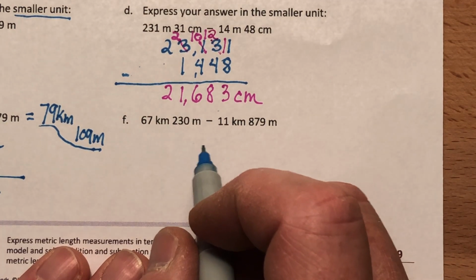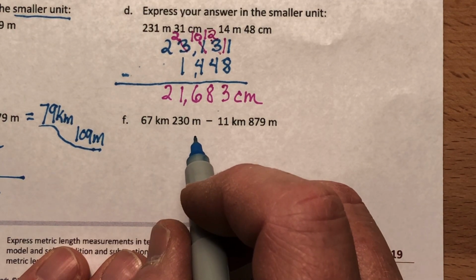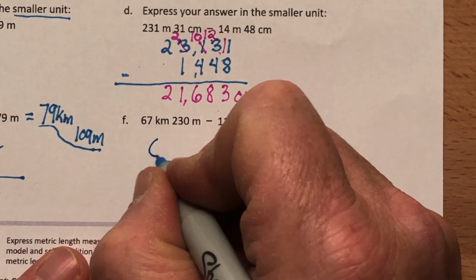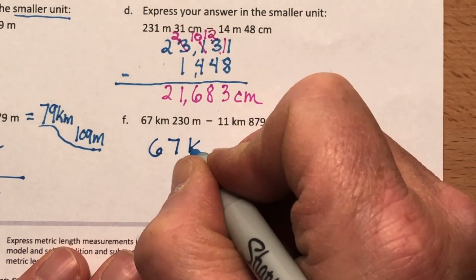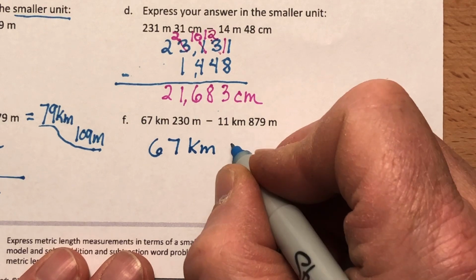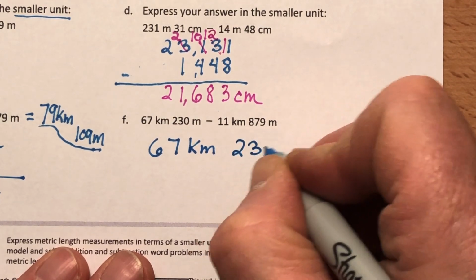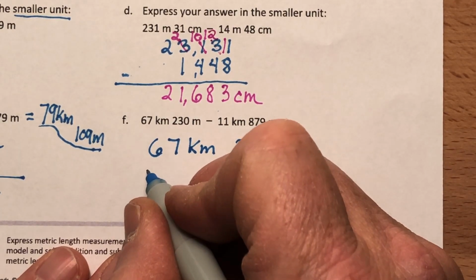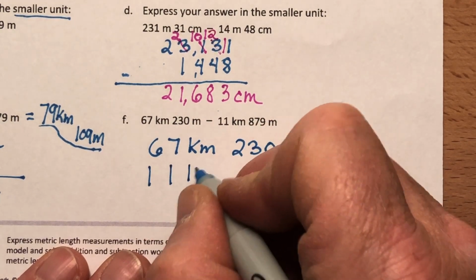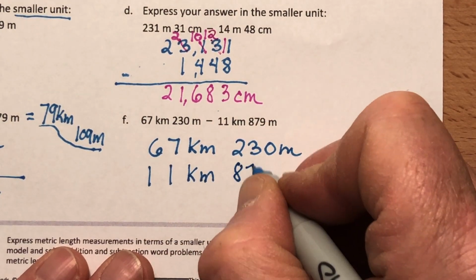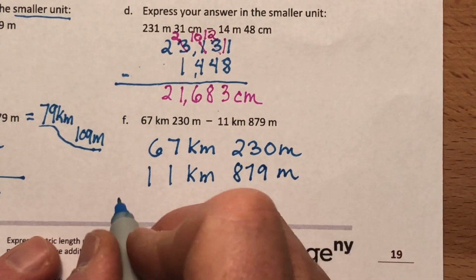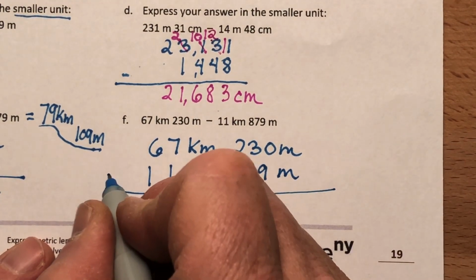Okay, so how is this gonna work? All right, so this one's a really tough one. 67, not really tough. This one is a challenging one. I like challenges. Okay, and then 11 kilometers, 879 meters, okay? So I gotta subtract all of these, okay?